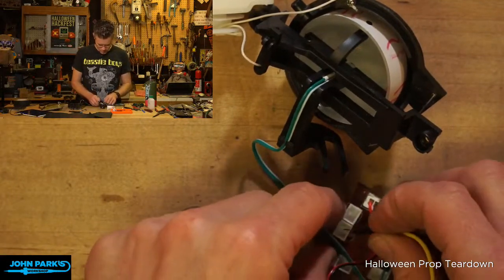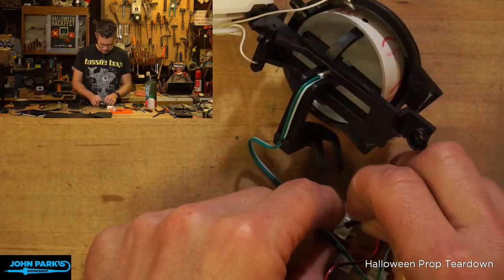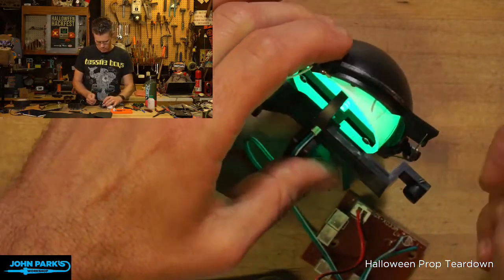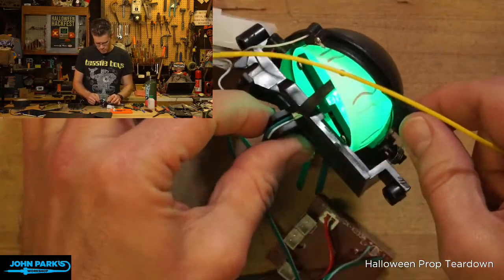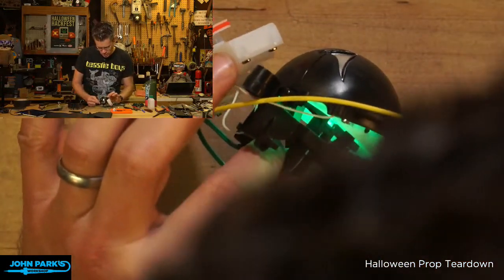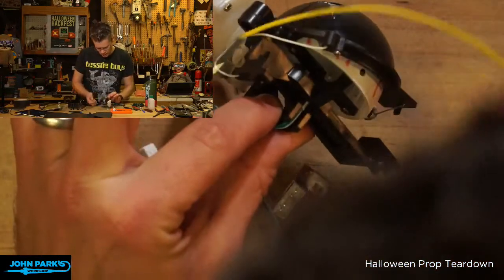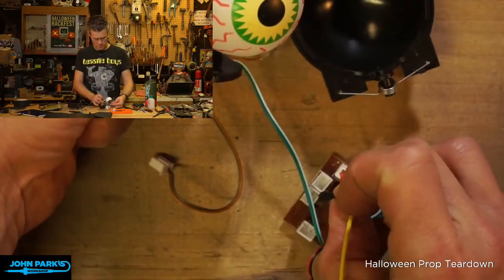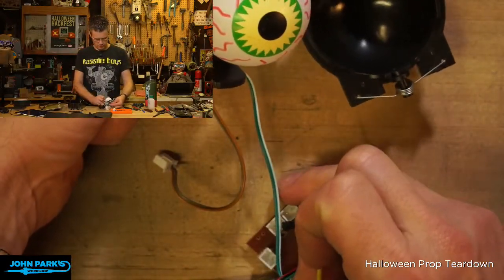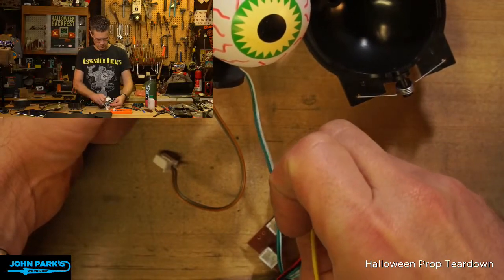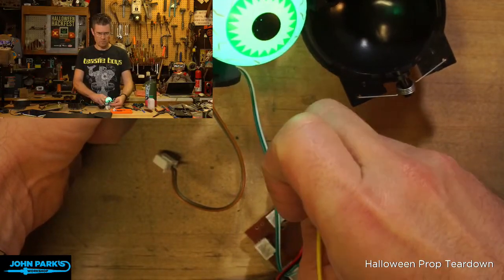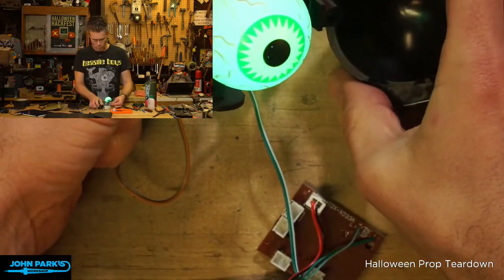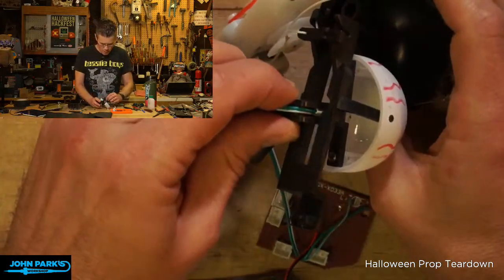Oh, wrong one. There we go. So there's the LED doing its thing. It's a bright one. Pull the eye out of there. So that does its whole timer thing. It would go motor, audio, all that at once.